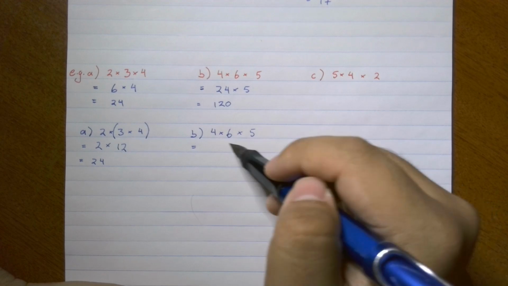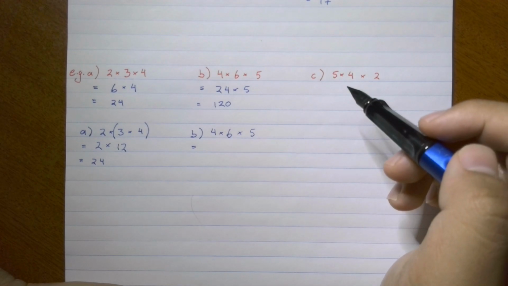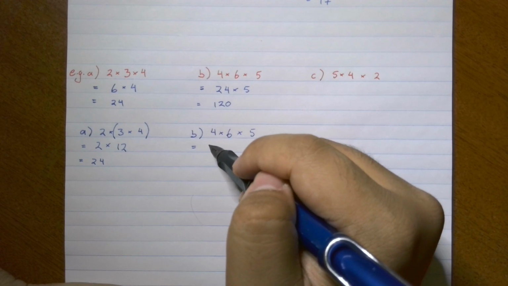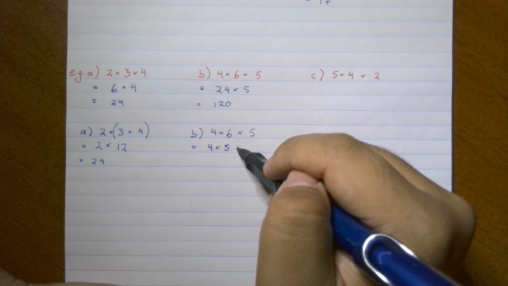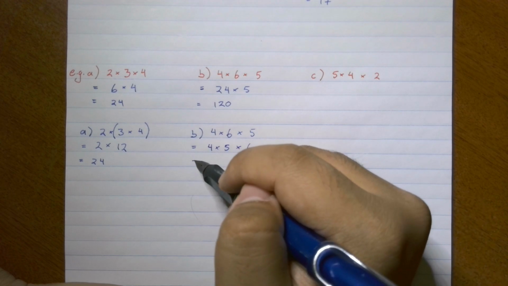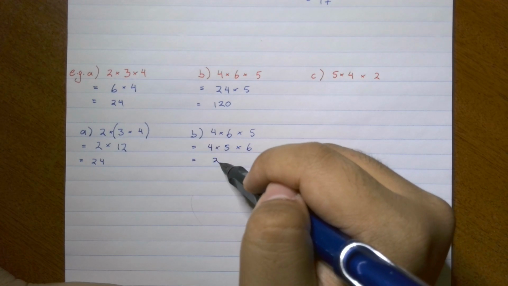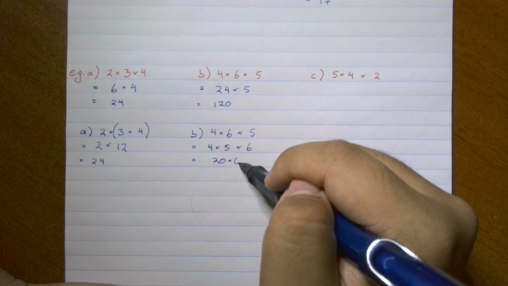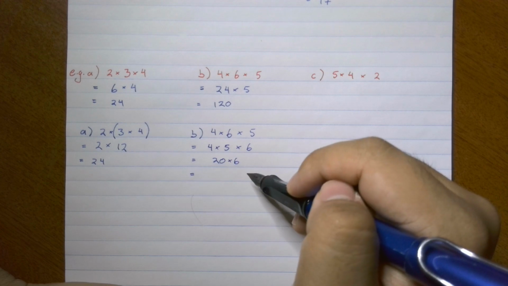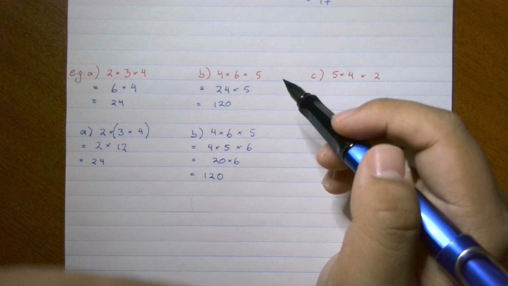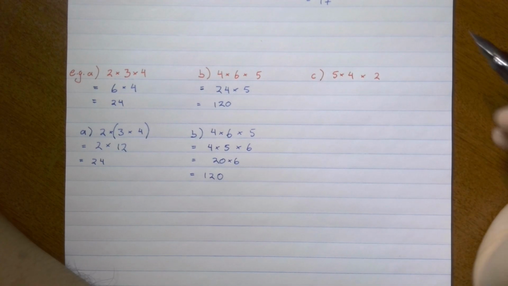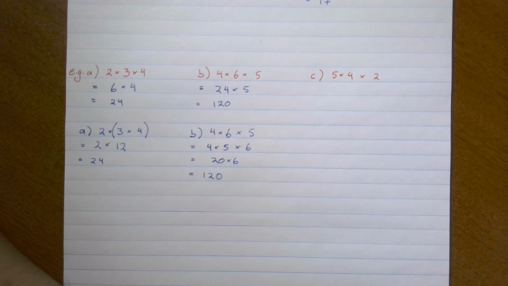So I can rearrange this, since everything is multiplication, to become 4 times 5 times 6. 4 times 5 is 20. 6 times 2 is 12, with an extra 0 because of the 20, we still get the same answer.